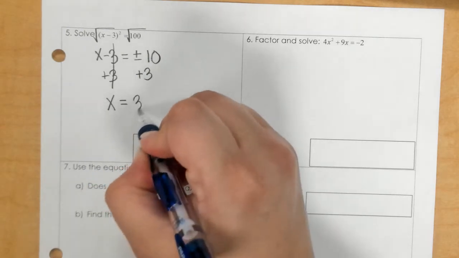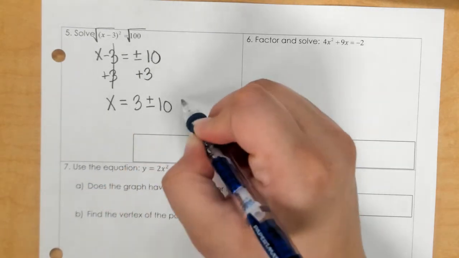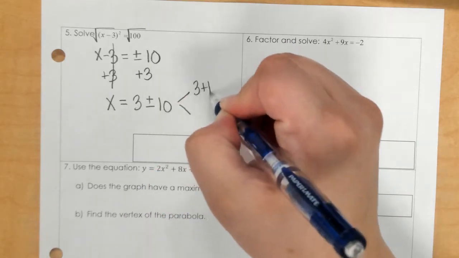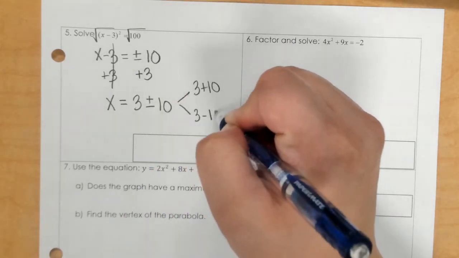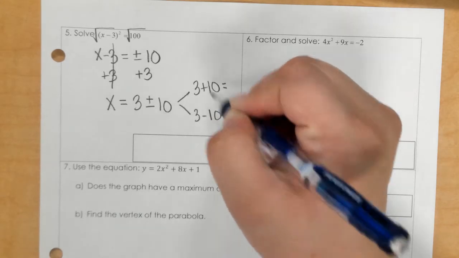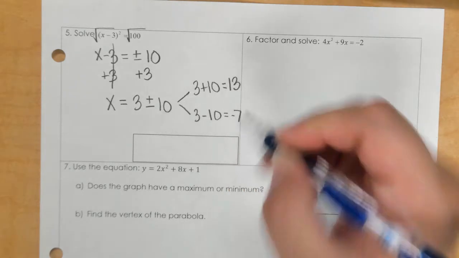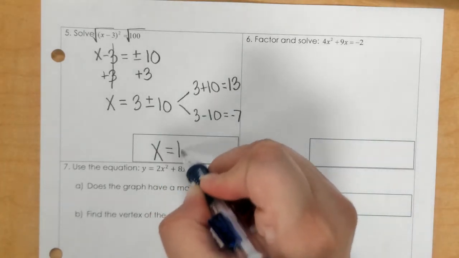And then we would have 3 plus or minus 10. And in this problem, we branch off, so we would say 3 plus 10 and 3 minus 10. So 3 plus 10 is 13, and 3 minus 10 is negative 7. We put down both answers.